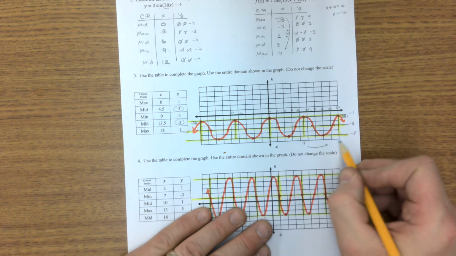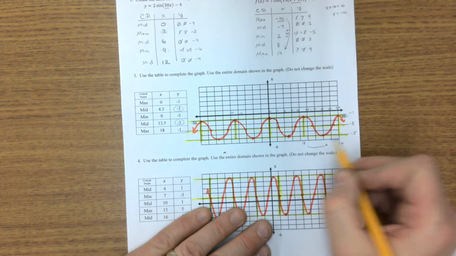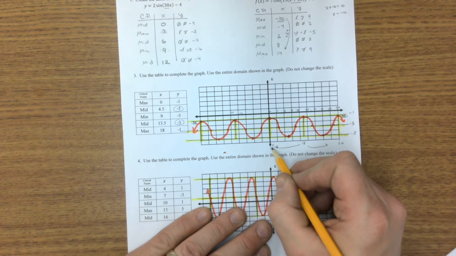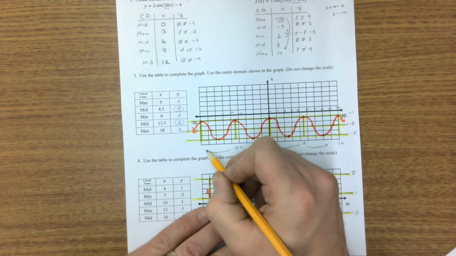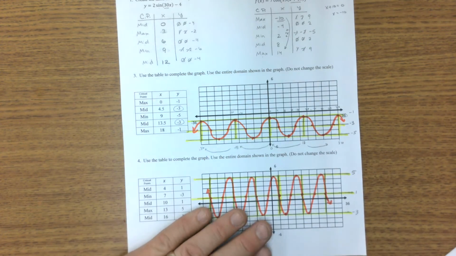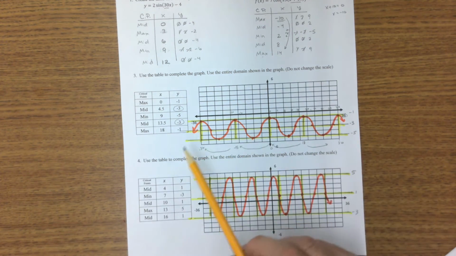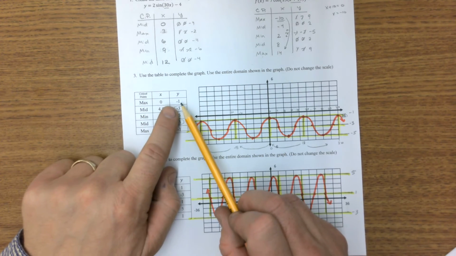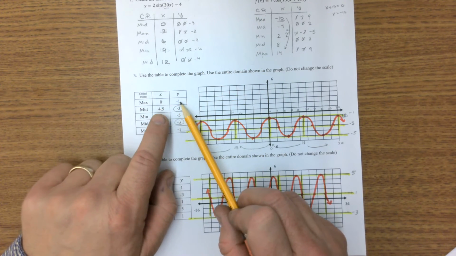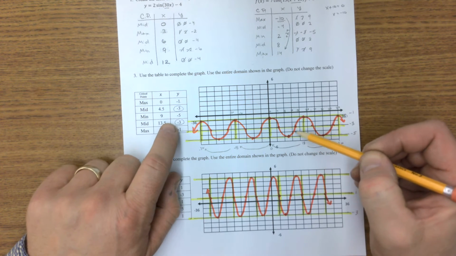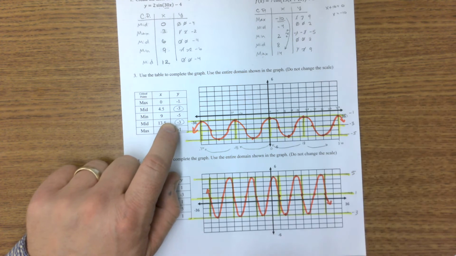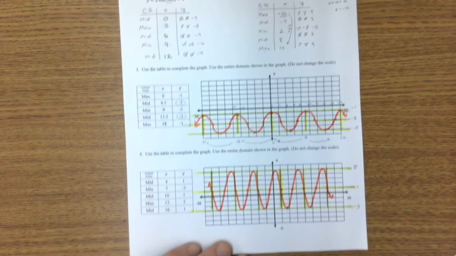And then if I add on 18, I'm at 36. And if I subtract 18, I'm at 0. Then I subtract 18, I'm at negative 18. Then I subtract 18, I'm at negative 36. And then the value starts at the max, and then it goes down. So I start at negative 1, negative 3, negative 5, negative 3, 1. And I just follow that. It's like a cosine graph.